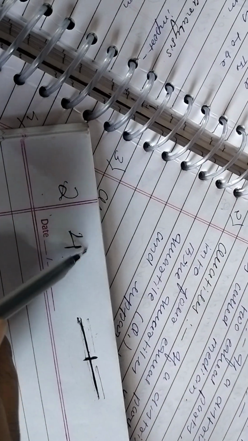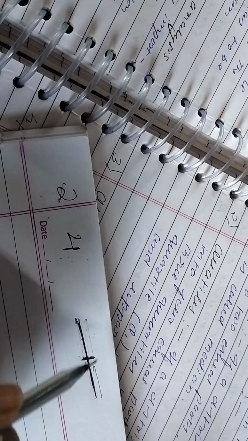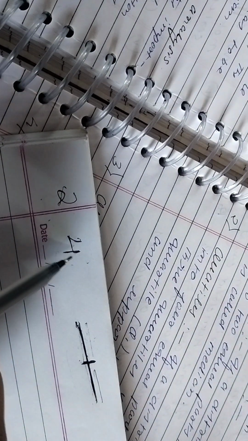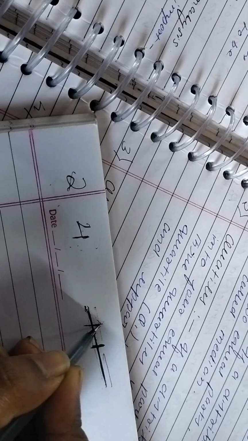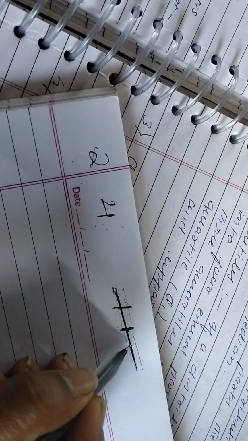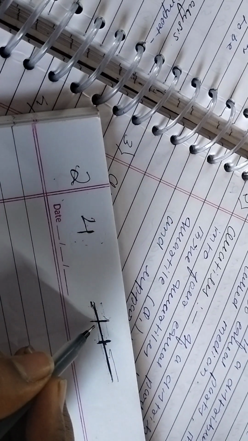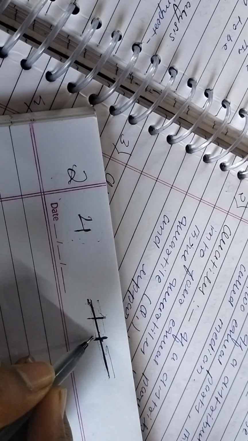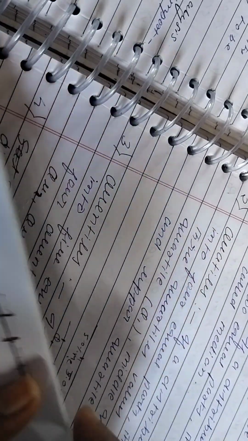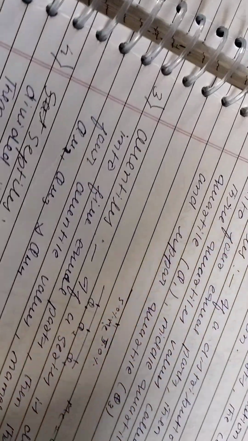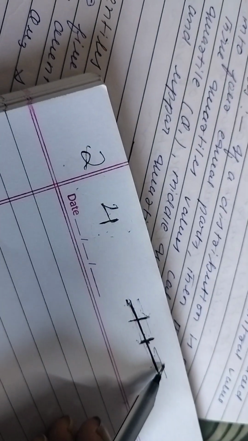But in the quartile, which is for 4, in the median there is one line, but in the quartile there would be three lines: 1, 2 and 3.